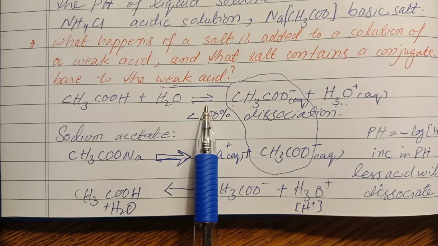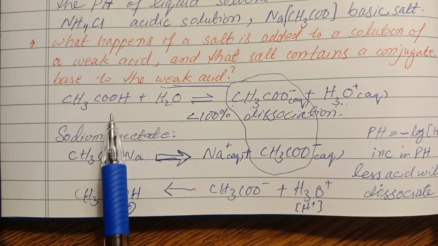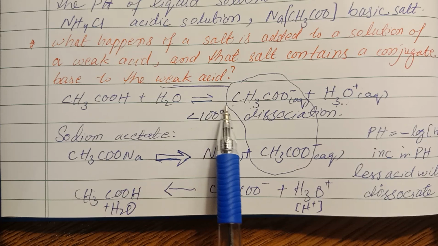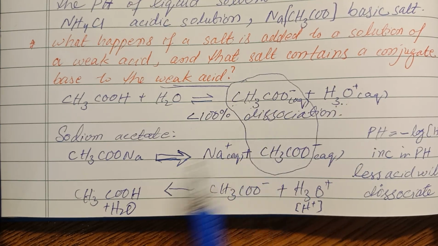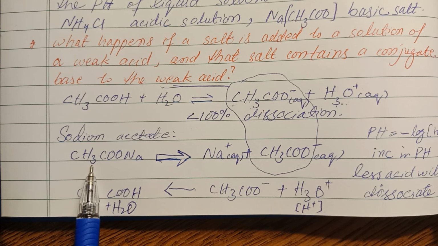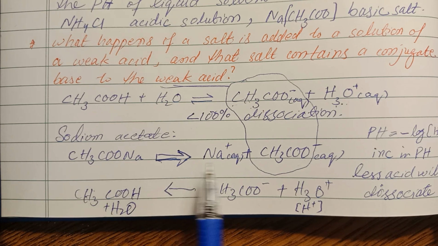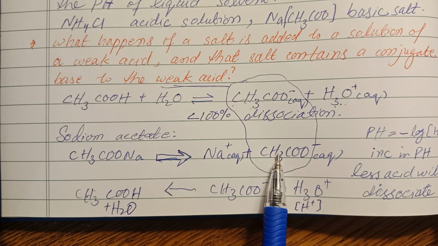Why is this weak? Because it is not dissociating completely into the ionic species, whereas this salt is dissociated completely into the ionic species.